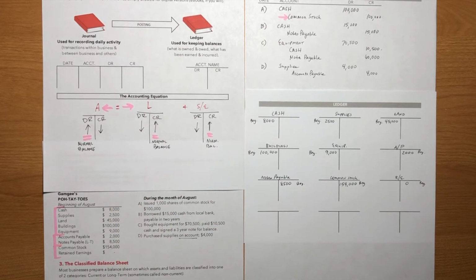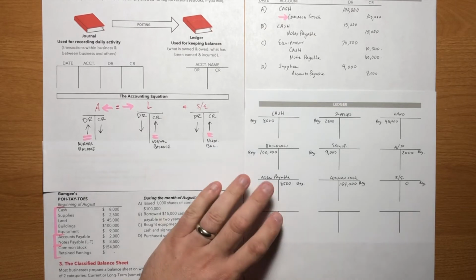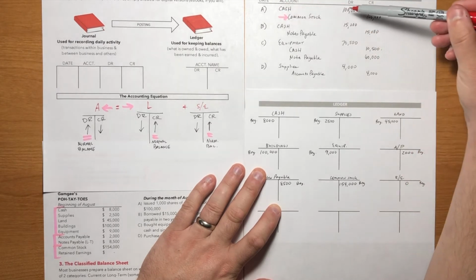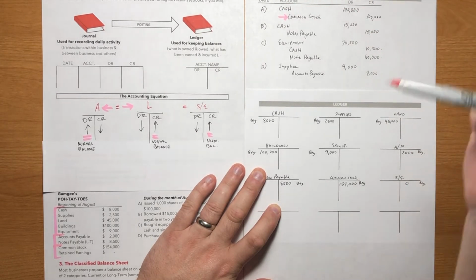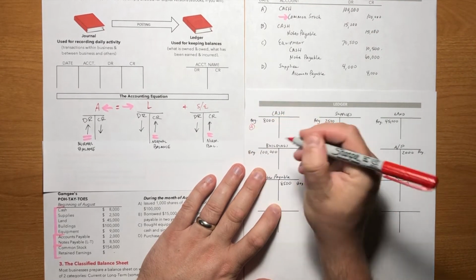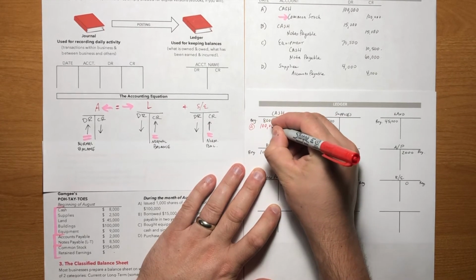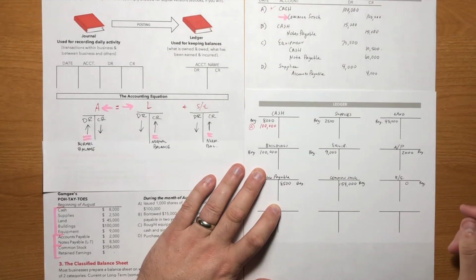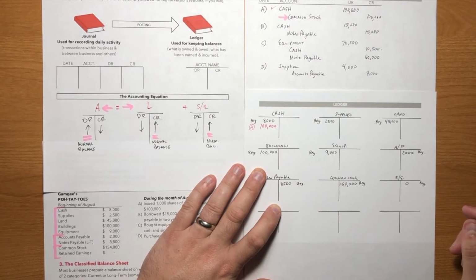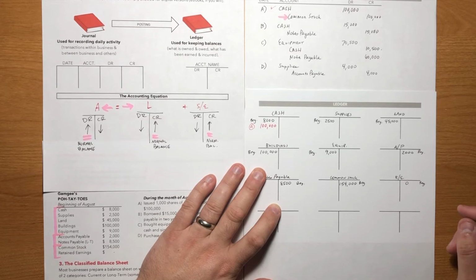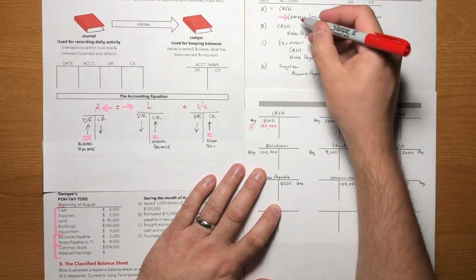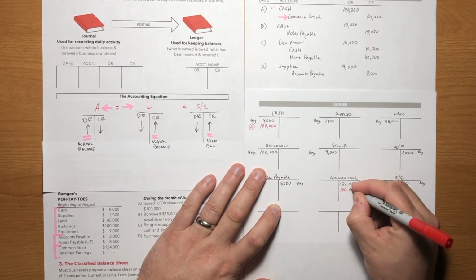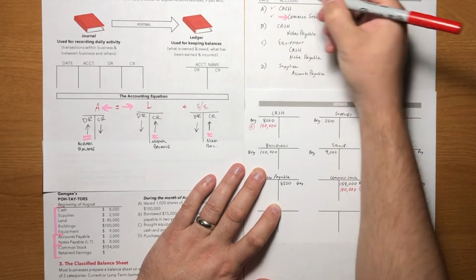And so what do we do? Well, the first journal entry has a debit to cash of $100,000. And so we're going to move that letter A into the cash account. And then it's good practice to check it off. That way you don't forget or you don't skip one. Then the credit was to common stock. So we're going to credit common stock for $100,000. And we can check that one off.